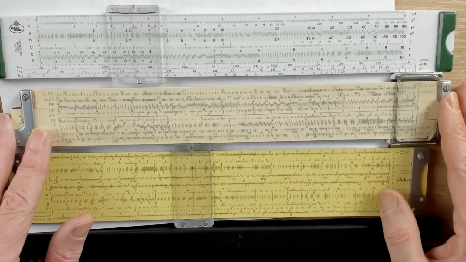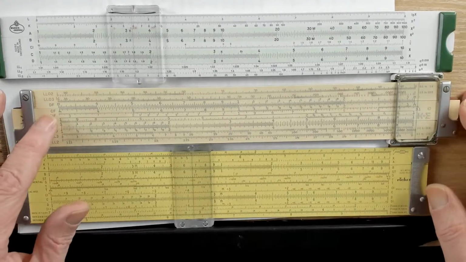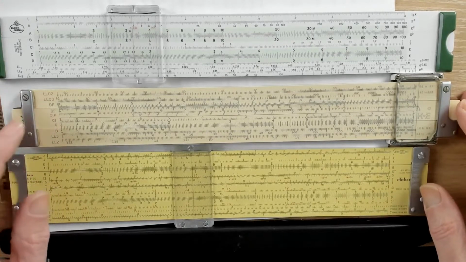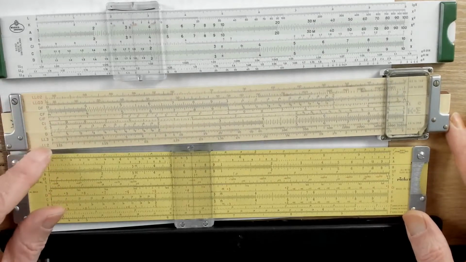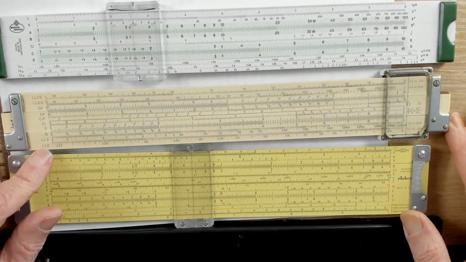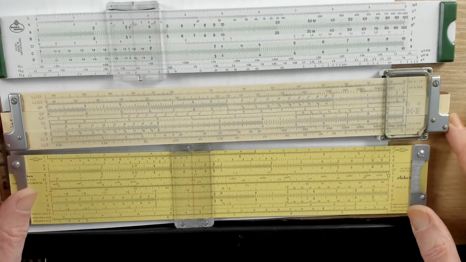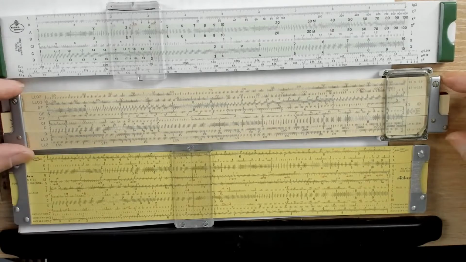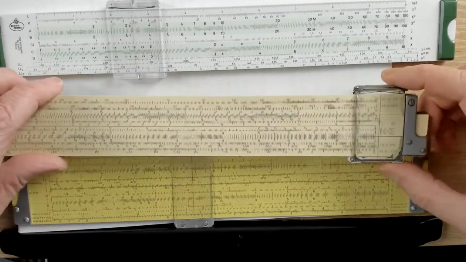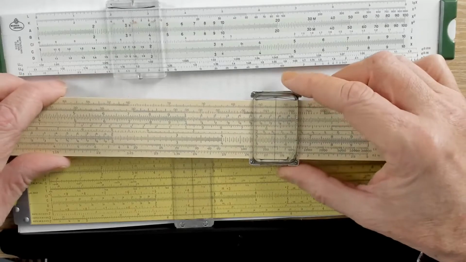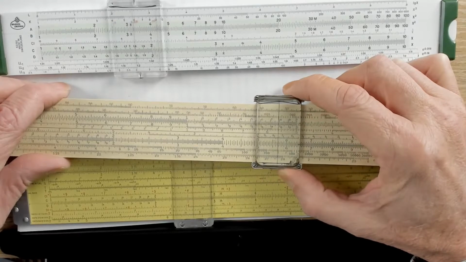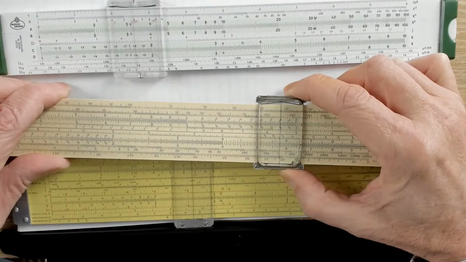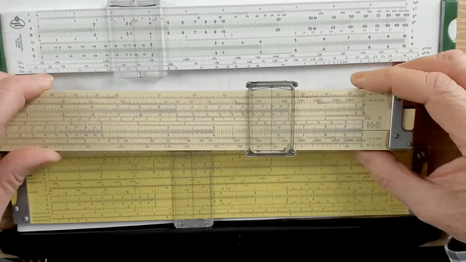I'll have an actual tutorial on how to use some of these special scales. Now, the other scale that you'll see on here is the LL scales. The LL scales are used for logarithmic calculations. A good example of that would be carbon-14 dating. To carbon-14 date something, for example, the half-life of carbon-14 is 5,730 years. So we go here to 5,700, that's 750. So we're going to go just a hair back.